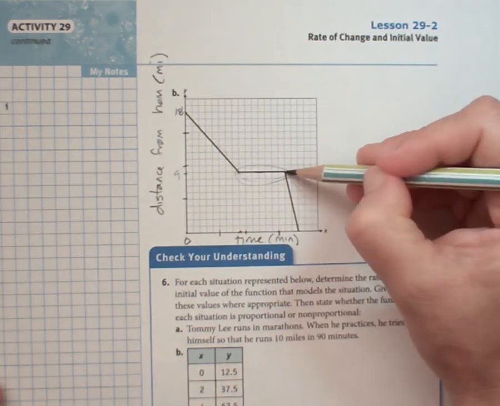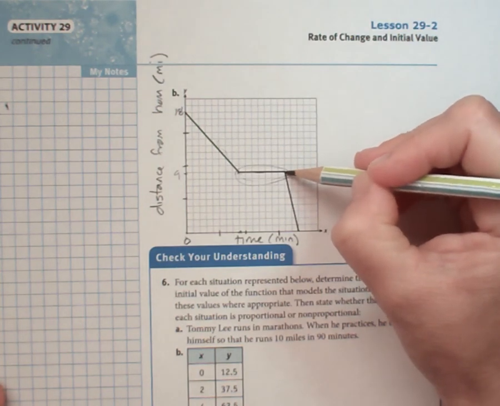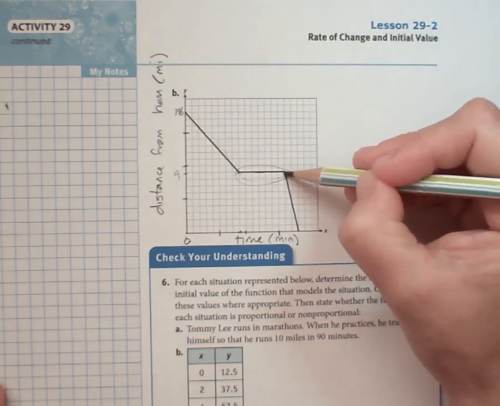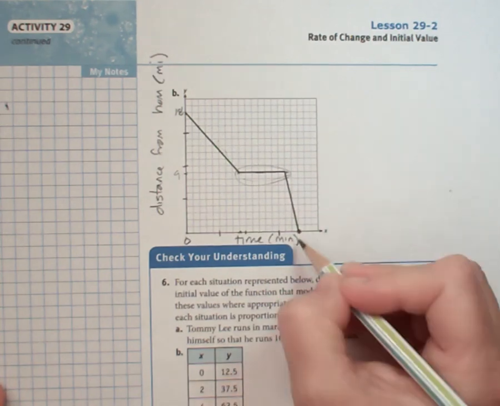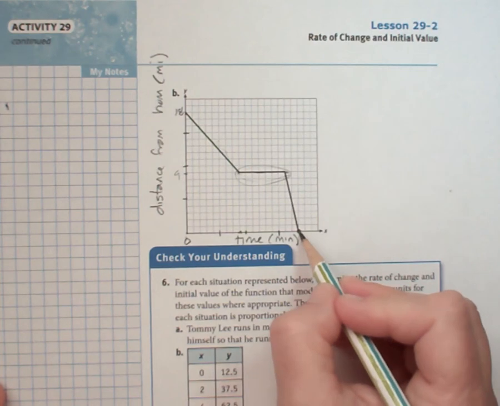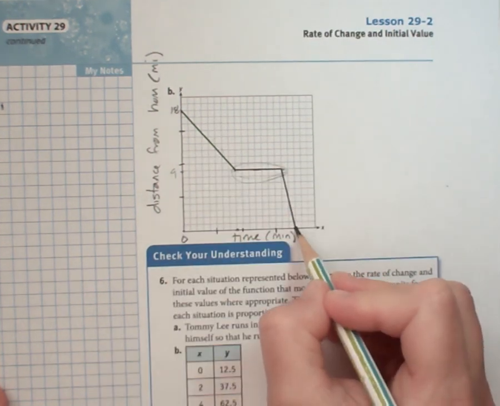And then I start going again. Am I heading away from home or towards home? I am headed towards home because this line goes downhill. And look at right here at the end of this time, I am at home because my distance from home is 0, which means I am back at home.